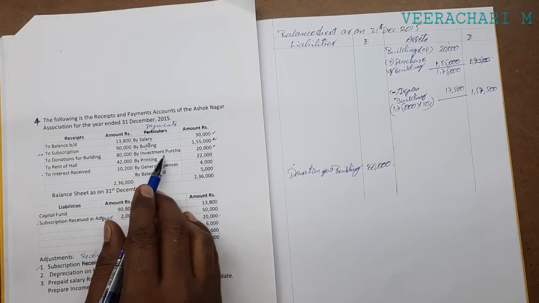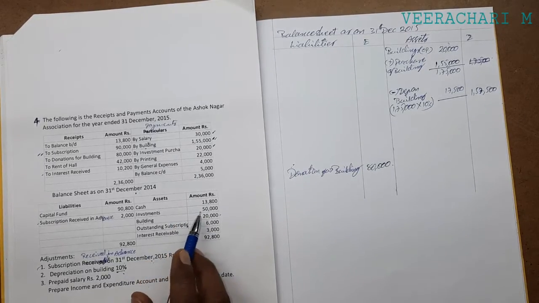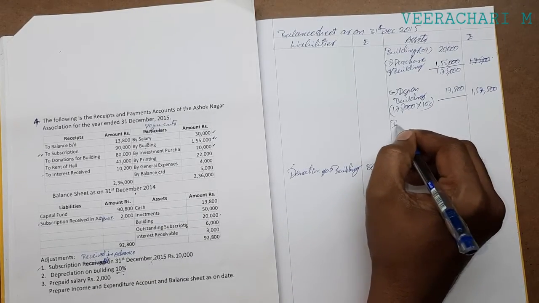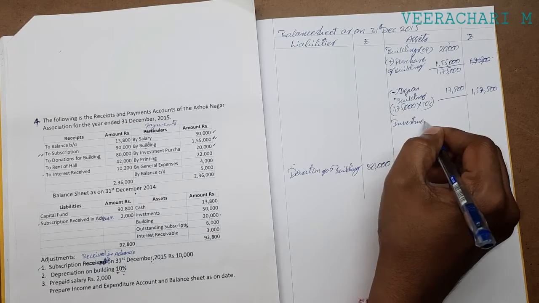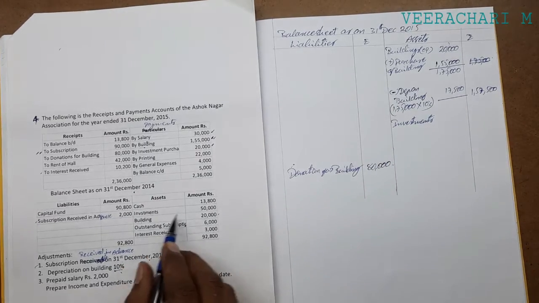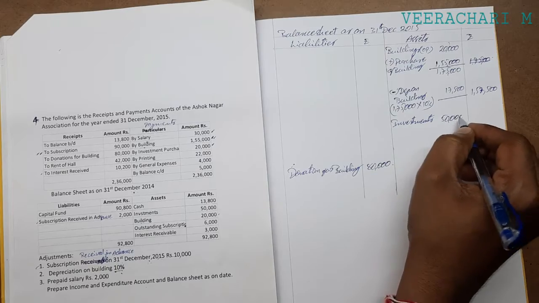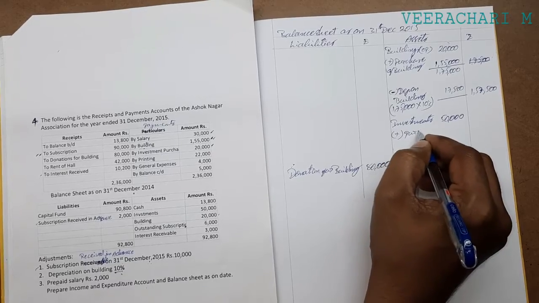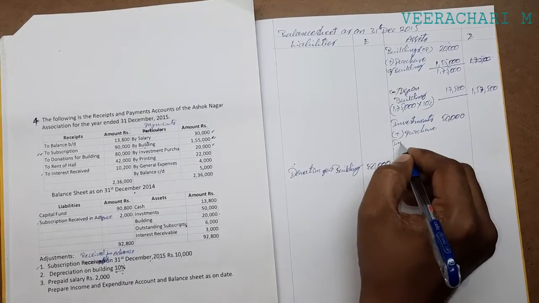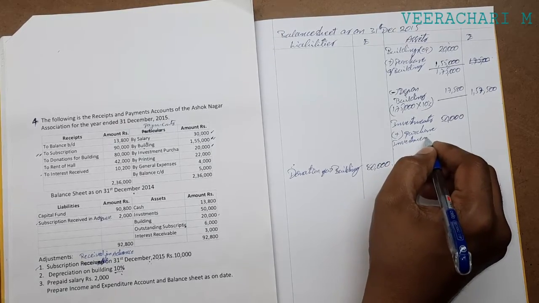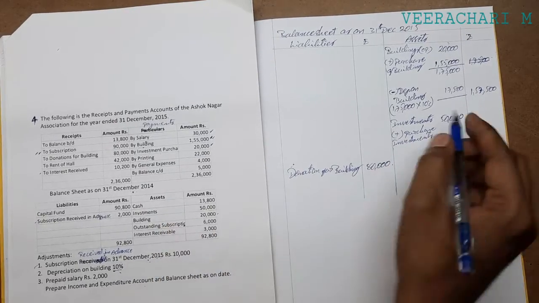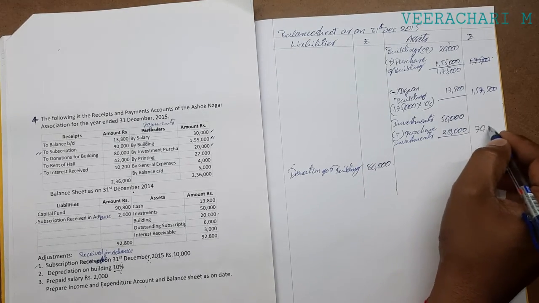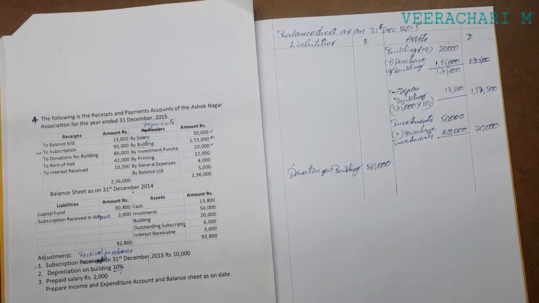Next, after buildings, that is the investment purchased. Already the investments in the opening balance sheet 50,000. You should add it. Investments, opening value of the investments is actually 50,000 only. But in this current year, you purchase the investments 20,000. Add purchase of the investments worth 20,000 rupees. Now total of the investments is 70,000. Okay.